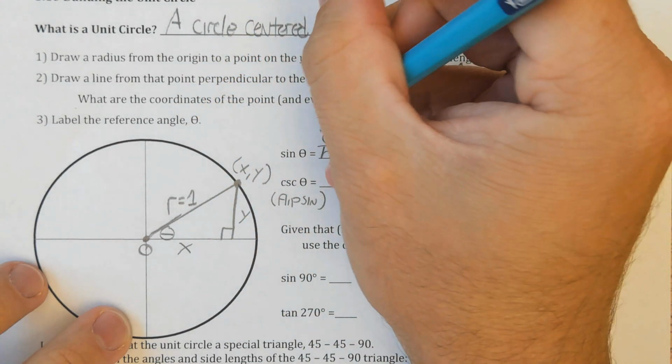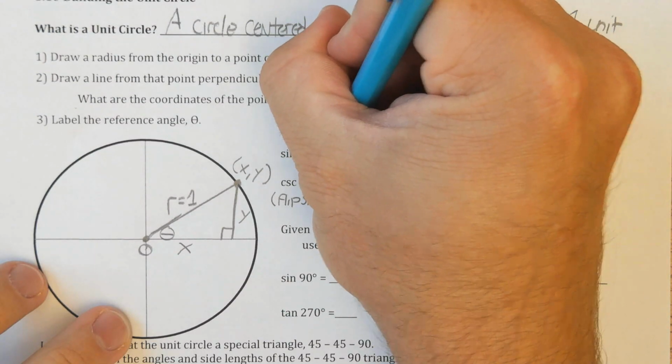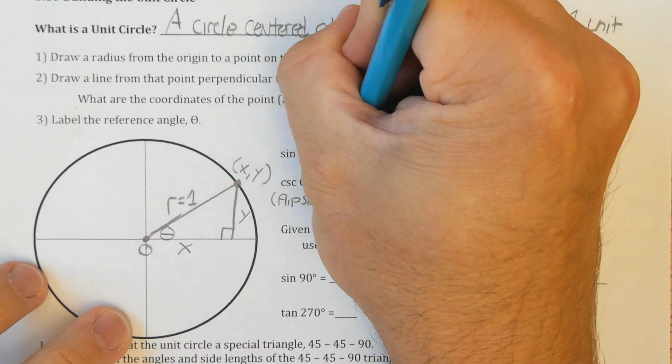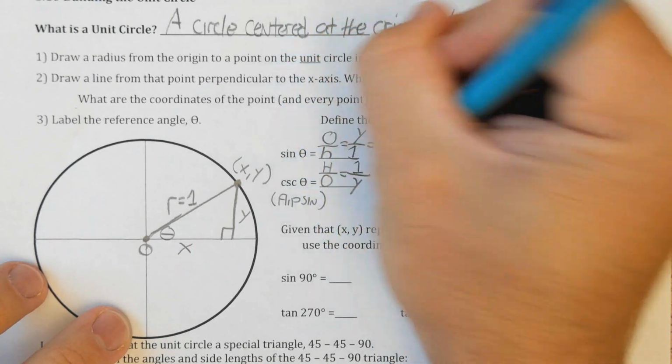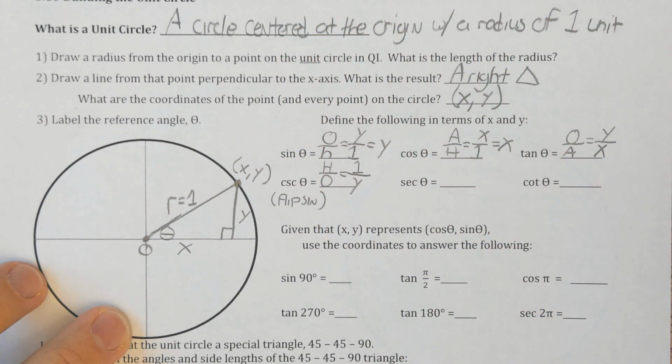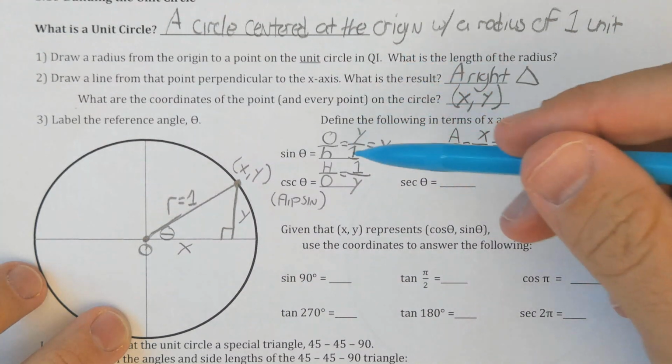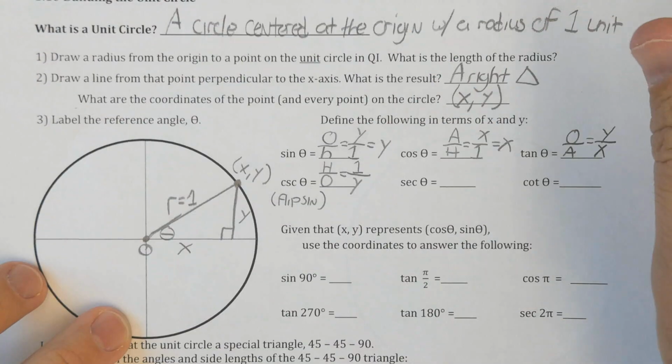Now cosecant, all we're doing is flipping sine, right? So that's now going to be the hypotenuse over opposite. My hypotenuse is equal to 1, and we already defined my opposite side to be y. So to find cosecant of theta, the best bet is to find sine and then just flip it. But if you weren't given sine, then you would do 1 over the y value.